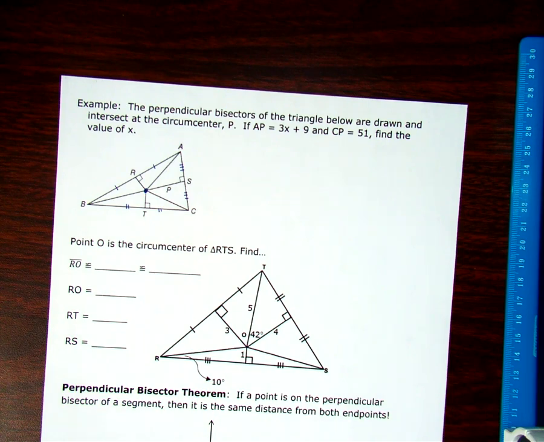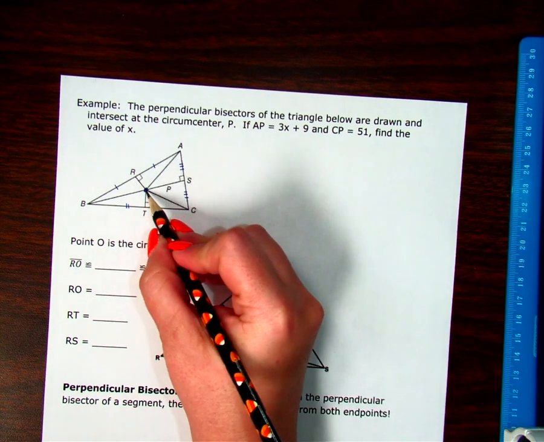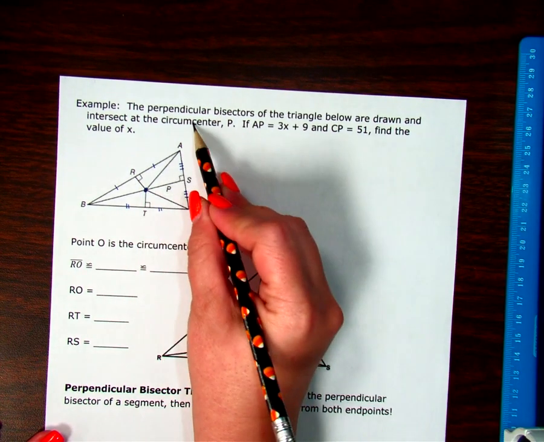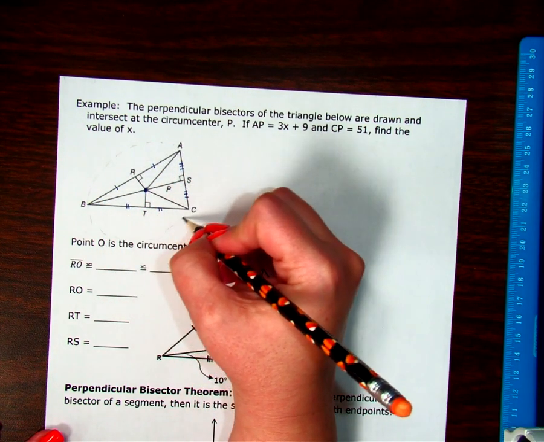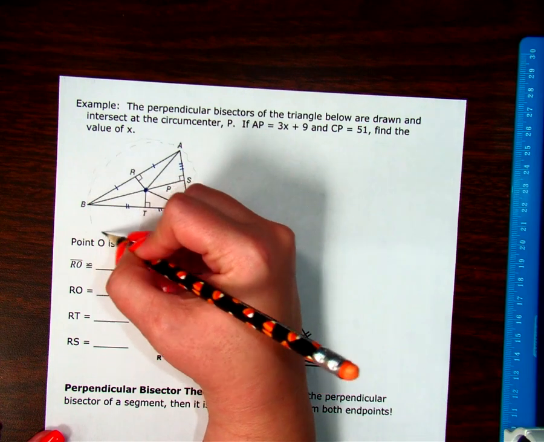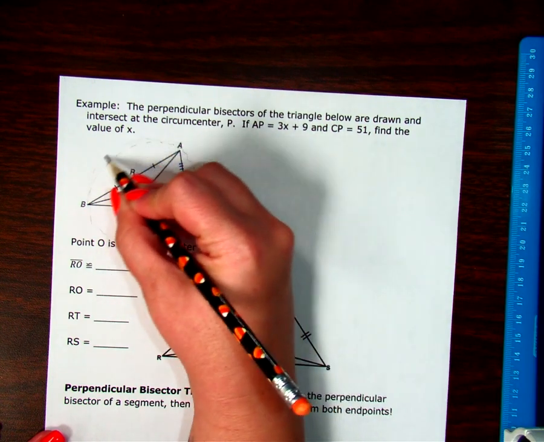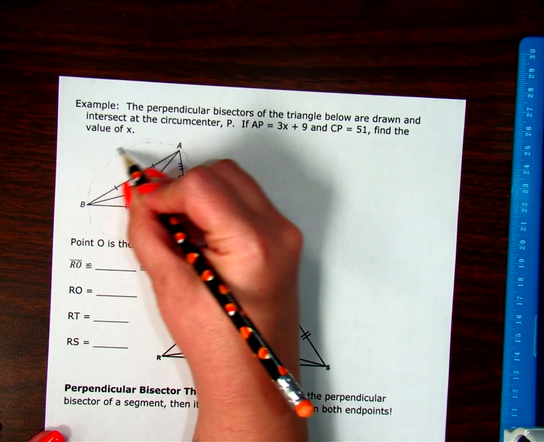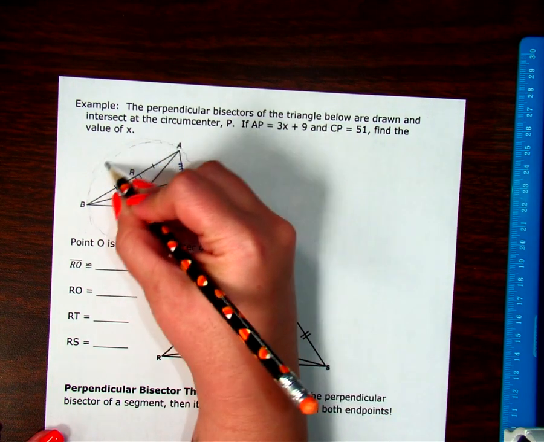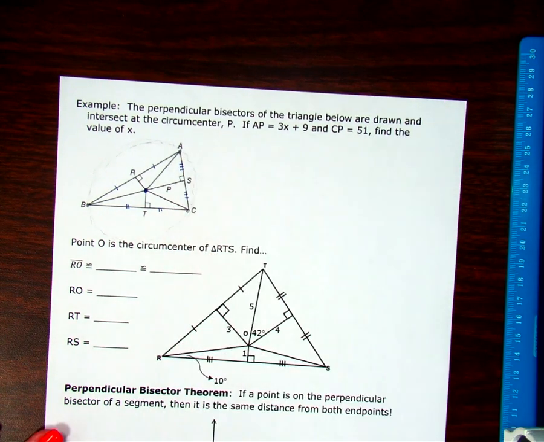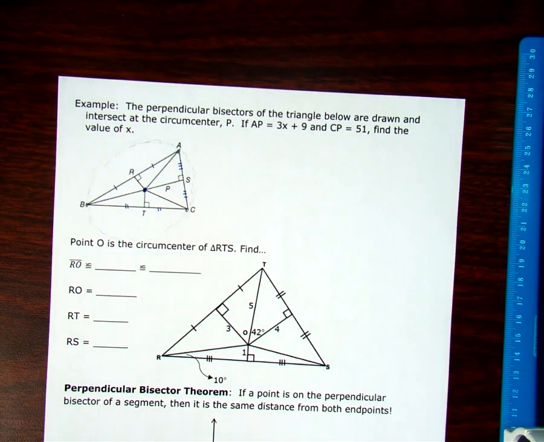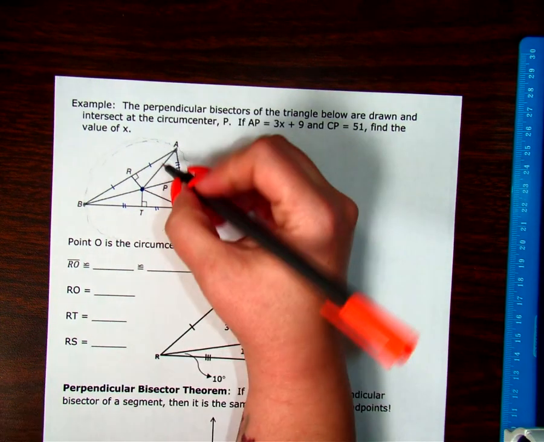Okay? This means that when I look at this figure, since I know that this P right here is my circumcenter, that means it's the center of the circle that, if I could draw not an oval, and if my picture was to scale, would touch each corner exactly. Okay, so it would touch here, it would touch here, and it would touch here. Okay? So then when it asks me, it says AP is 3x plus 9.